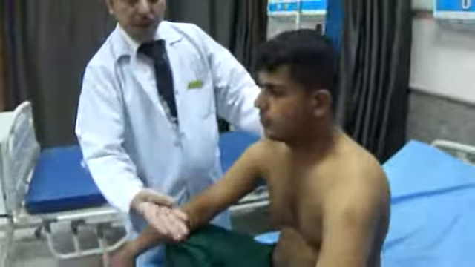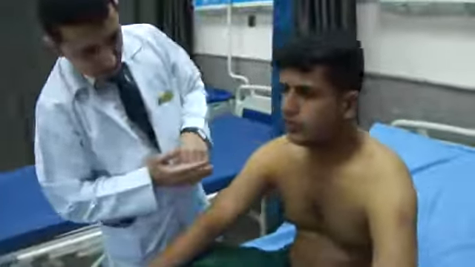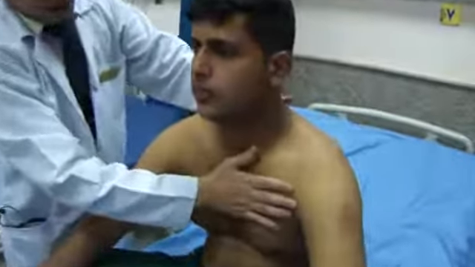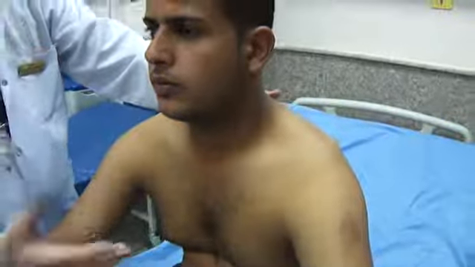I'll put this part of my palmar surface over the pulmonary area and over the aortic area, and ask the patient to exhale.